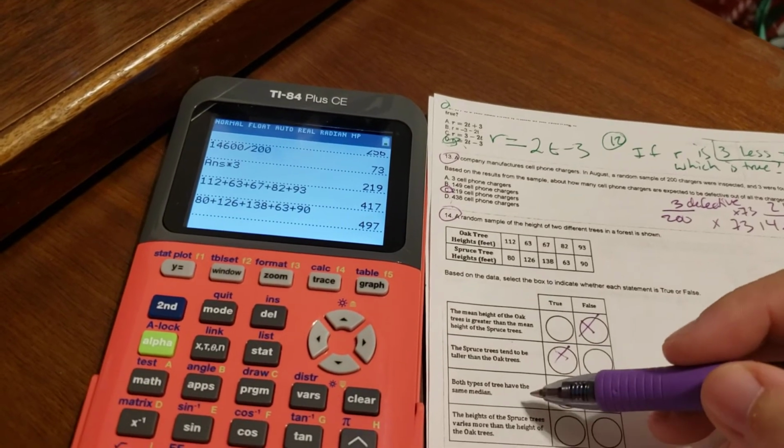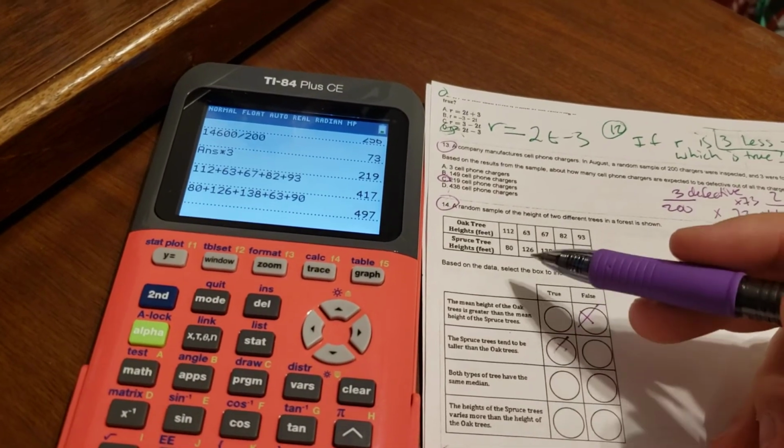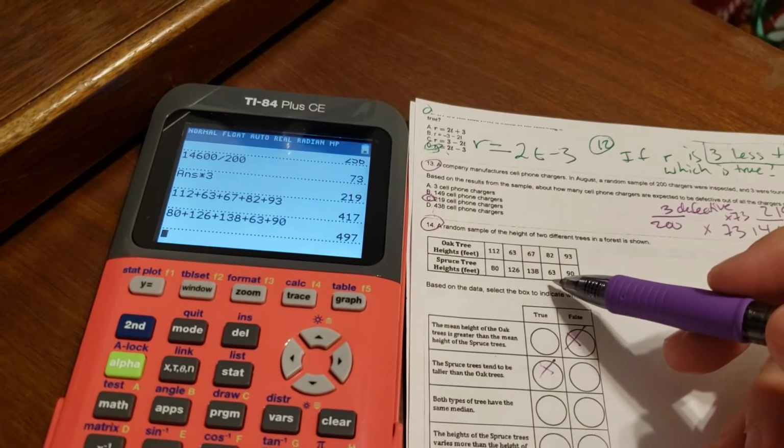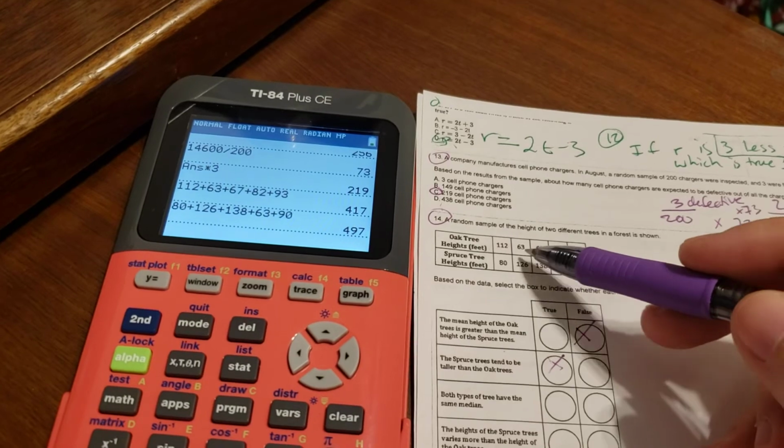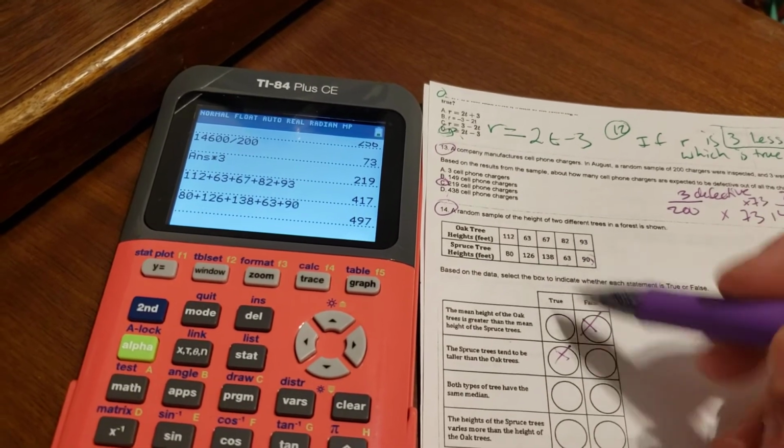Both have the same median. Let's see. The median is the middle. So 60, 80, 90. 63, 67, 82. Nope, that's false.